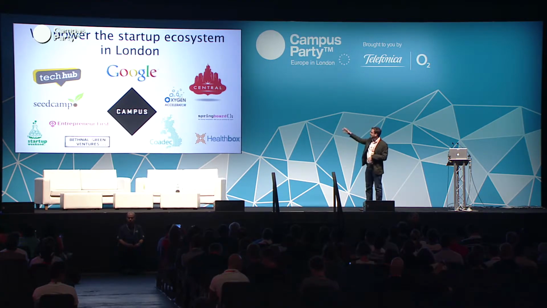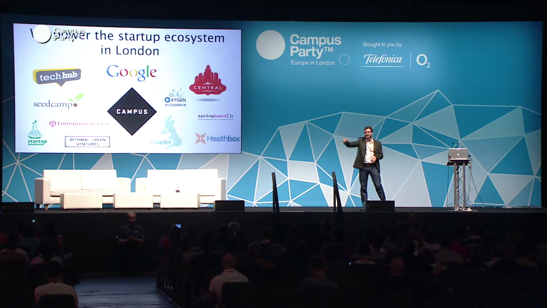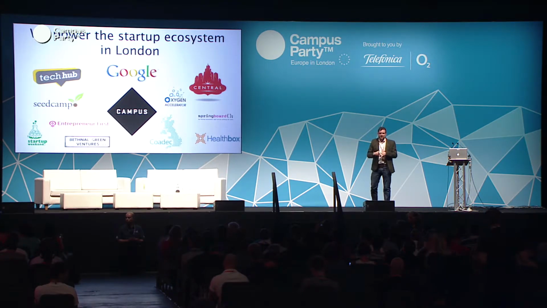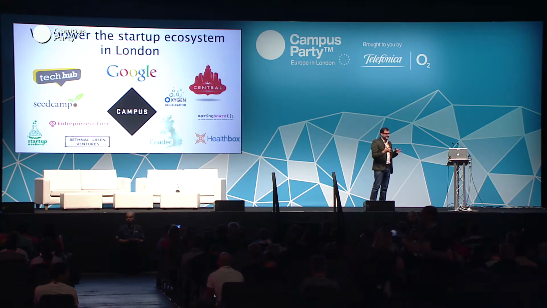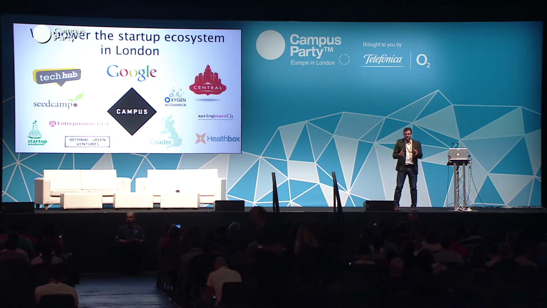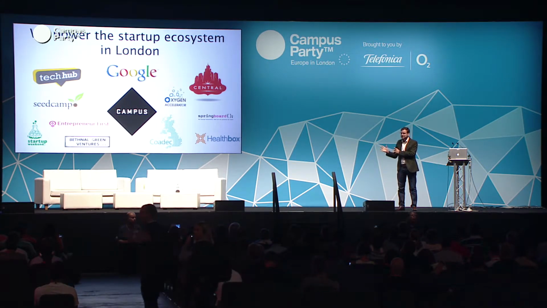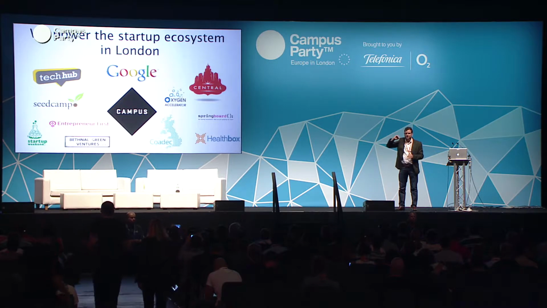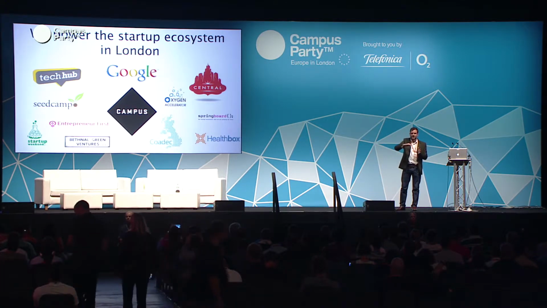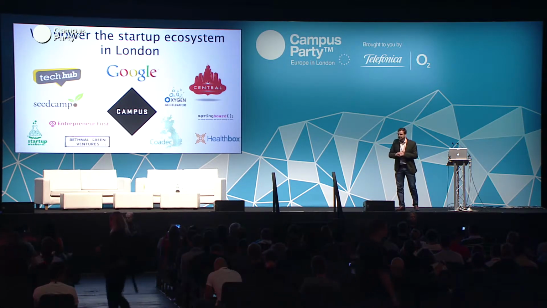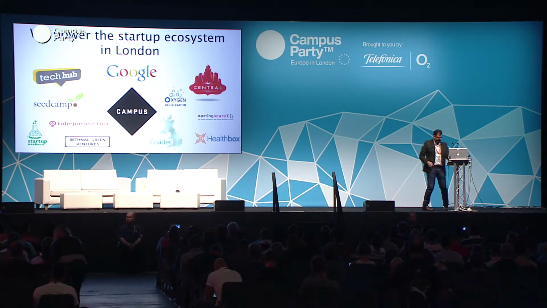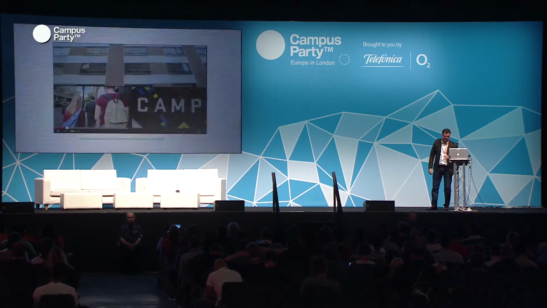We work with Tech Hub, Central Working, Seed Camp, Startup Weekend that you saw Dev on stage. Hey, say hi to Startup Weekend Europe right here. A bunch of accelerators, Codec, to essentially power this 7-story building filled with startups. We're based next to Silicon Roundabout, and we have 7 stories filled with startups, which in every level of campus, there's something else going on. We'll talk a little bit more about that as I progress in the presentation.